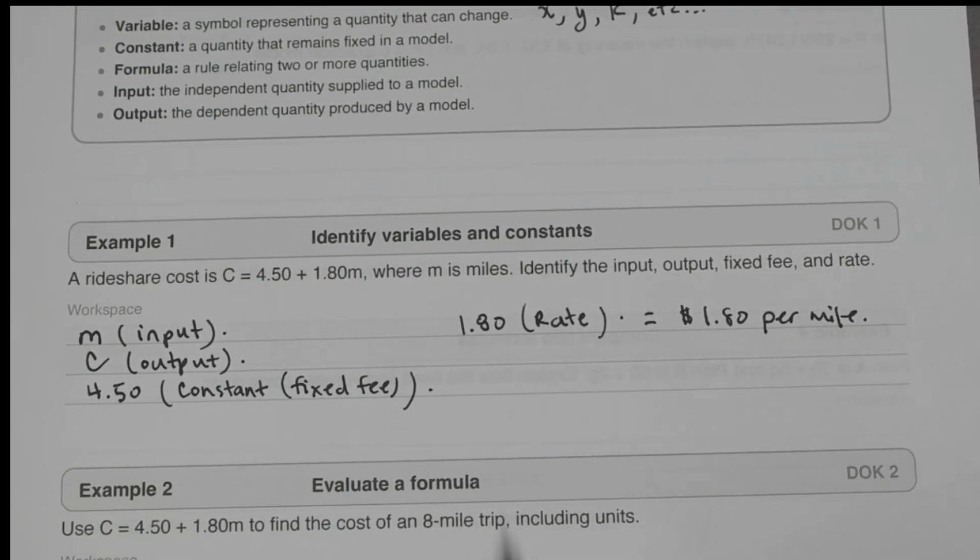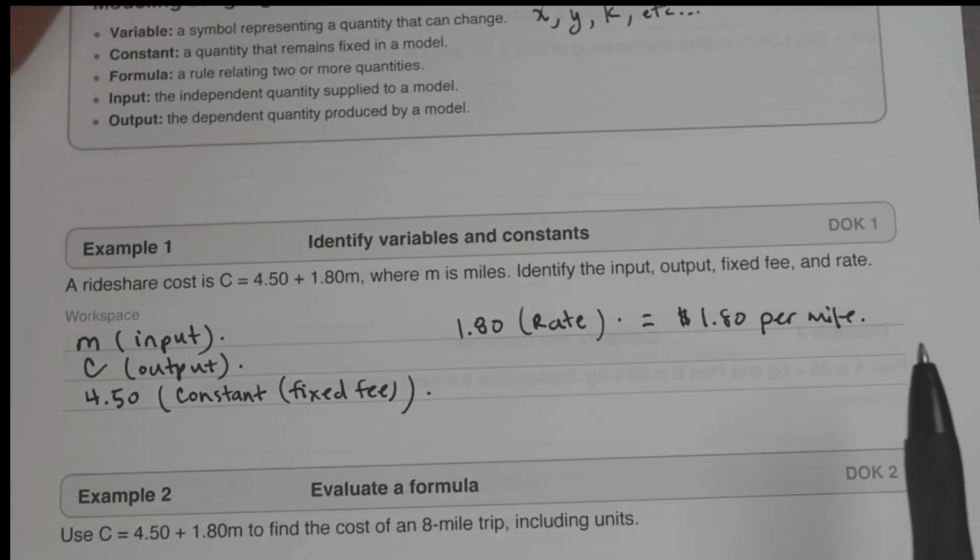It says identify the variables and constants. That's how we interpret this particular equation.